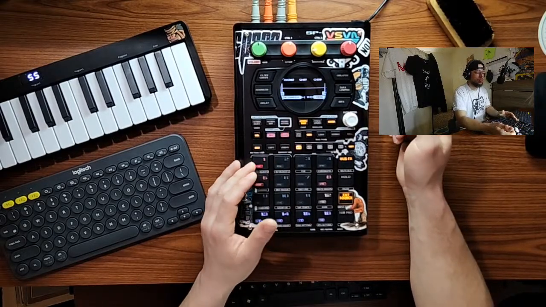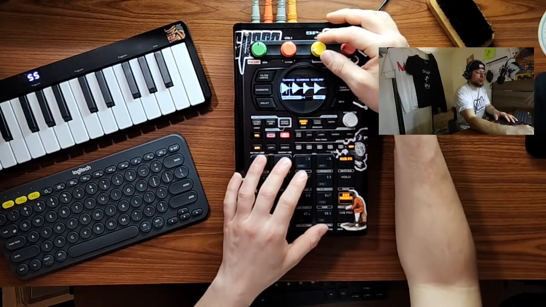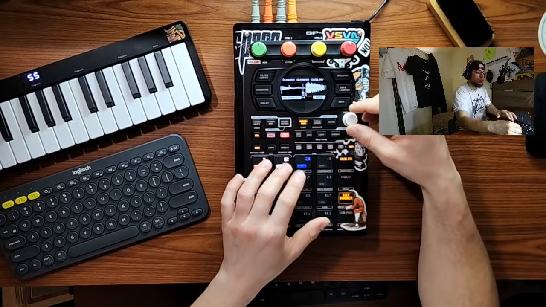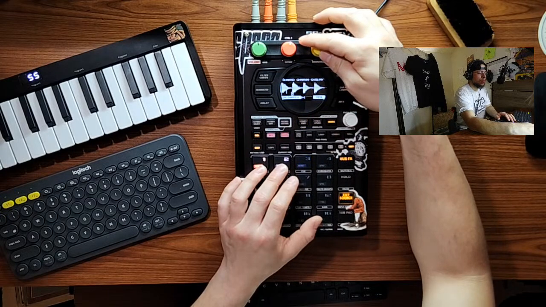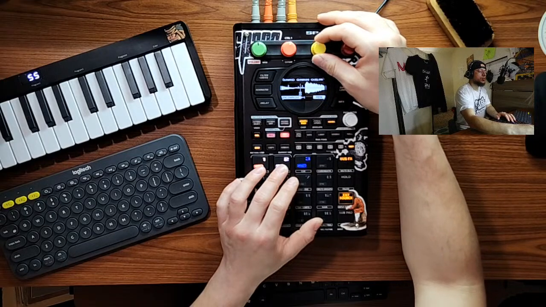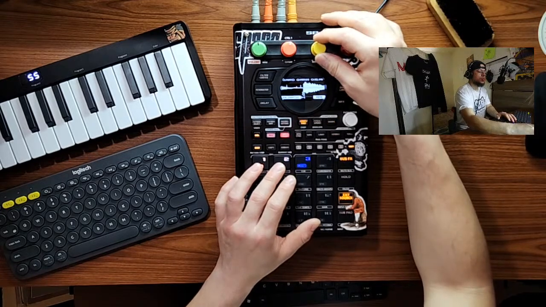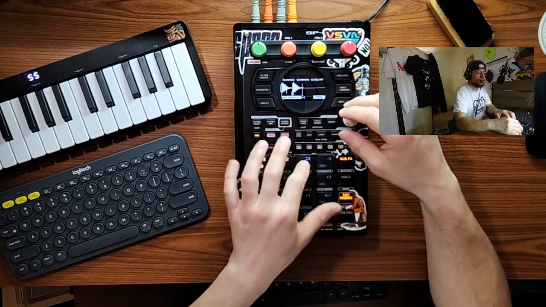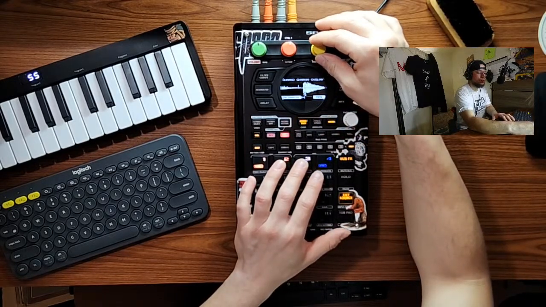Okay, truncate that. Just gonna go straight into chop and just do 4 chops here. Oops. I put a lot of distortion on this.